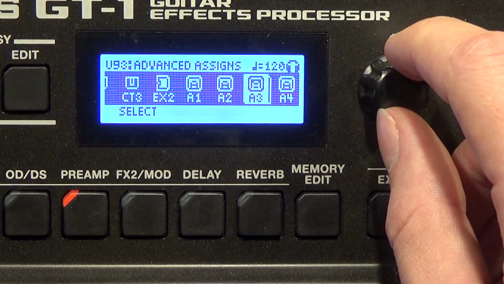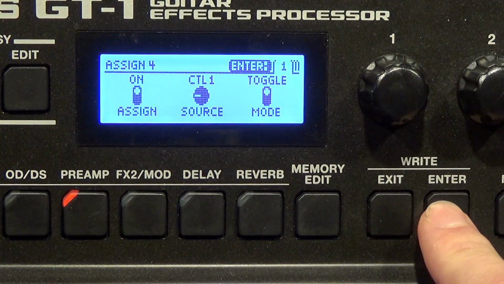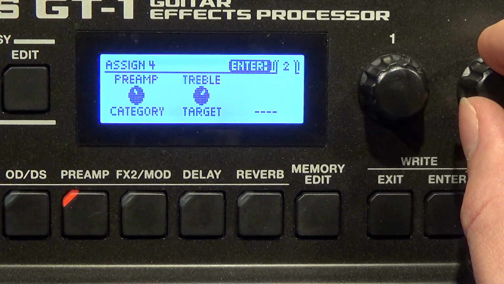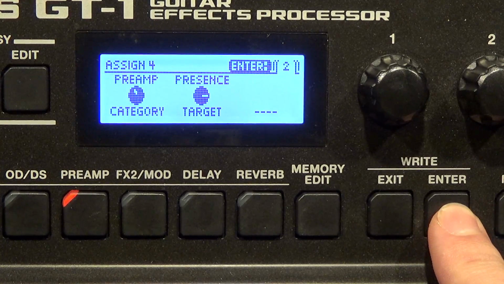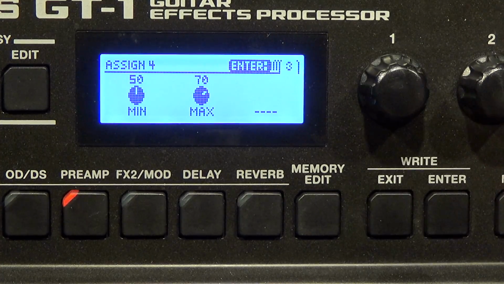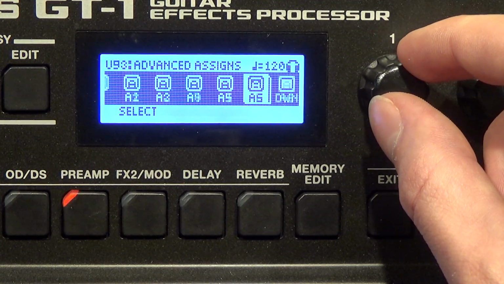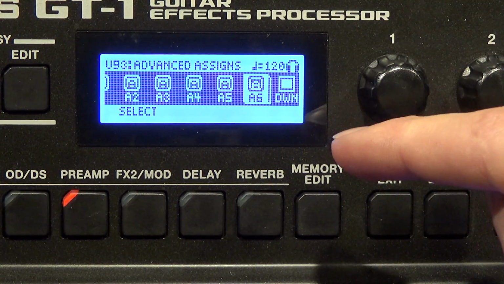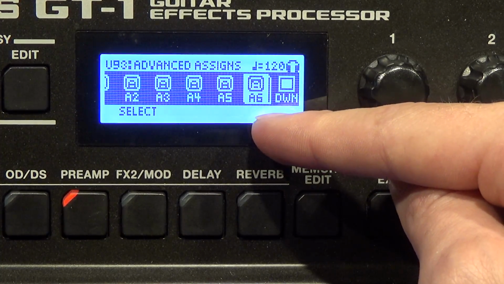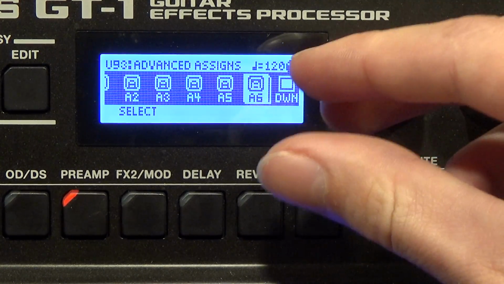But you also want to change the presence. So you go to your next available assign. You do the same thing, you turn it on. You go to the next page, you find the preamp, and you go to whatever you need to adjust here. So the presence. Press enter again. Let's just say we want to go from 50 to 70. And if you want your bass and middle adjusted as well, you can use your next assigns. But adjusting or making these assigns is going to wear out your assigns real quickly, because you only have 6 available assigns. And if you're going to adjust bass, middle, and treble, you basically have 3 assigns set up right there.